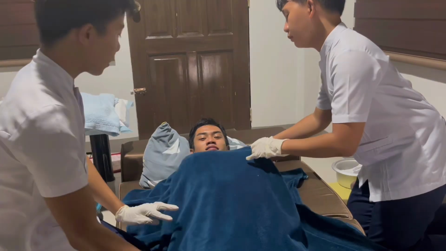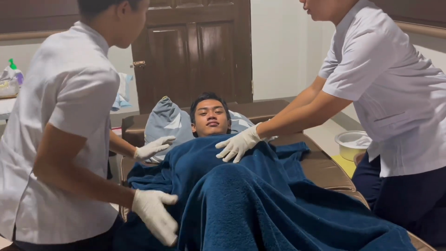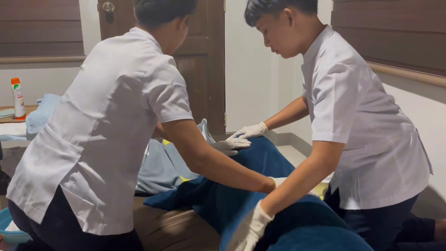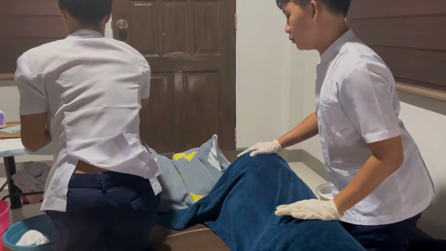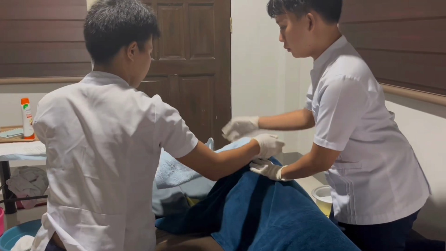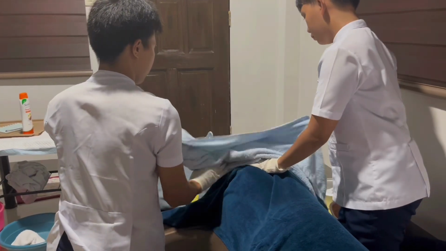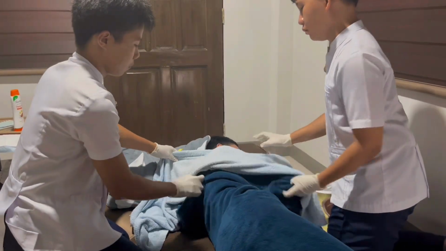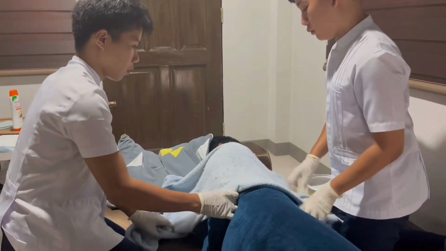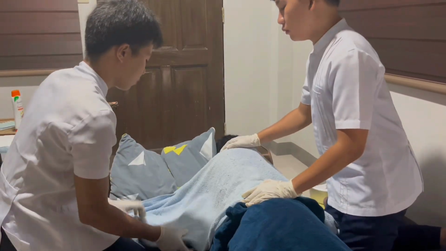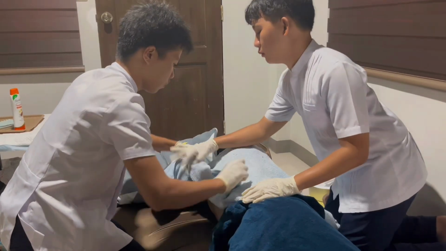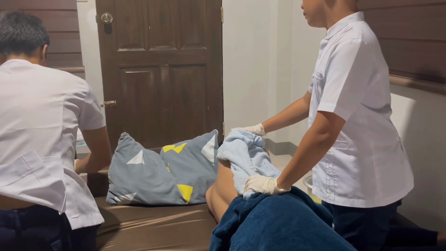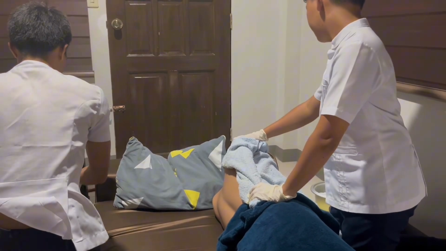So next, let's proceed to the upper back. We instruct our patient to roll, and then we apply the bath towel and then put down the bath blanket to the abdomen and let the patient hold still. And then we roll it up so that we can have a better viewing of the back. And then we do the same manner.